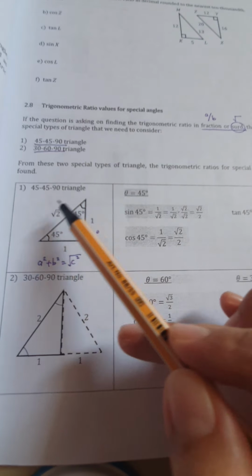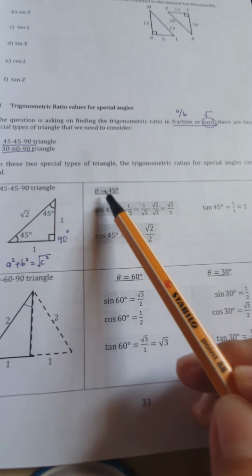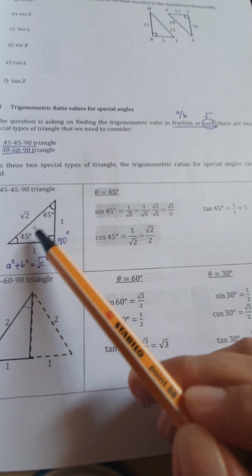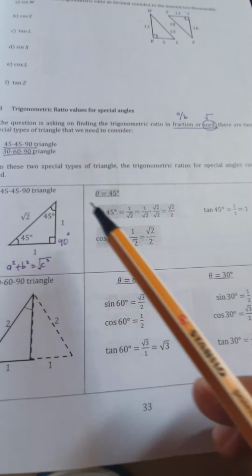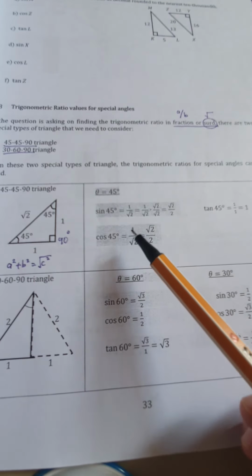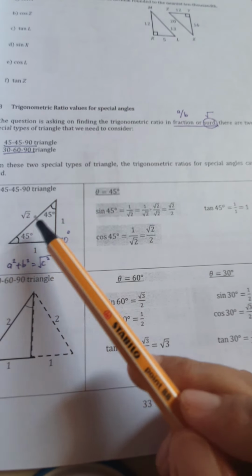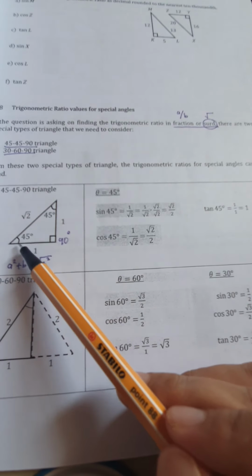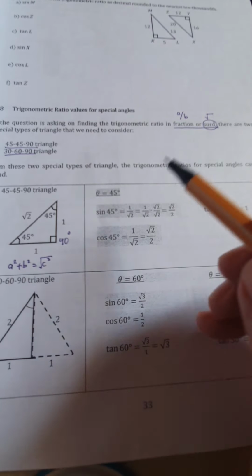So bila awak dah hafal rajah ni, maknanya awak hafal this figure. So it means that awak dah boleh tentukan. If we want to find theta equals to 45. So kalau sin 45, tak kisahlah nak ambil yang ni ataupun yang ni. Sin means opposite over hypotenuse. So you will get 1 over square root 2. Okay, same with cos. Cos adjacent over hypotenuse. So 1 over square root 2. And then tangent opposite over adjacent. So 1 over 1.